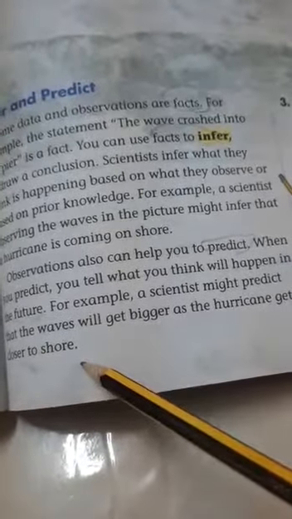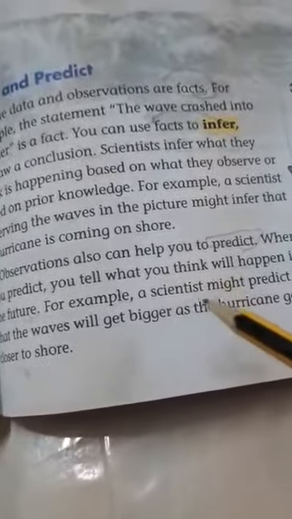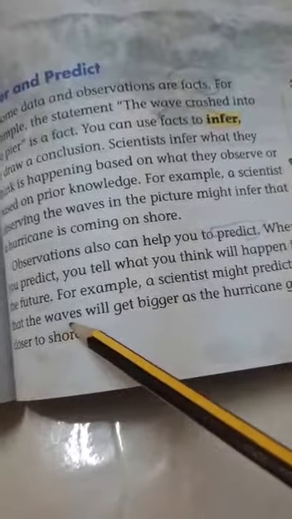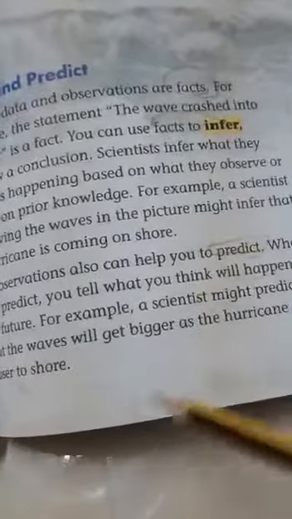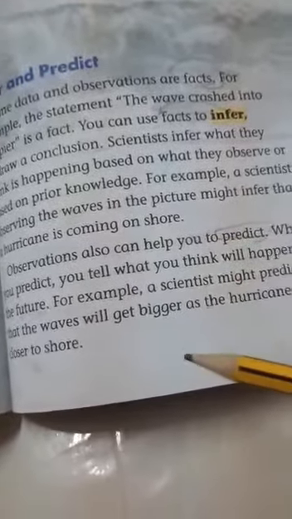So, for example, a scientist might predict that the waves will get bigger as the hurricane gets closer to the shore. Did the hurricane come to the shore? No. Till now, it's not there. But what did they say? Maybe in the future, after one day, because it is coming, the hurricane, what will happen? It gets closer to shore with what? Big waves. So they are predicting in the future, not now. They are thinking about that thing which will happen in the future. This is the meaning of infer and predict.